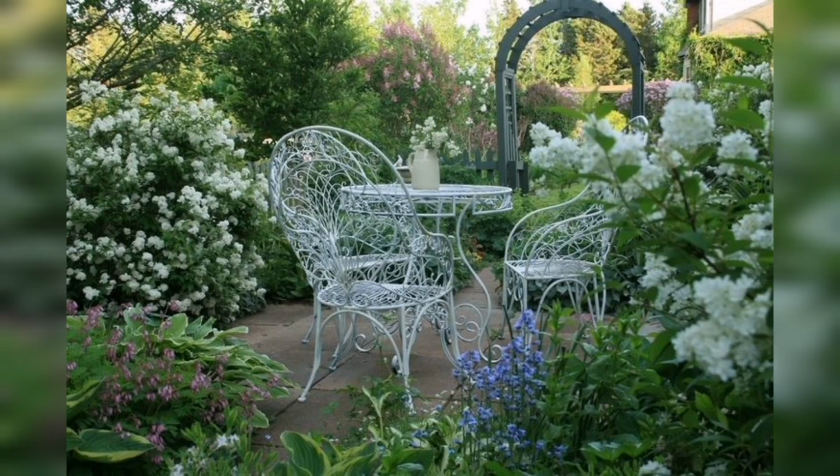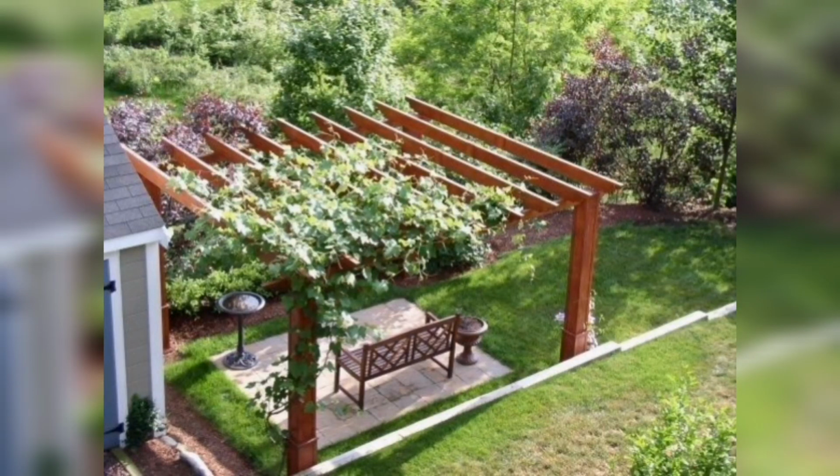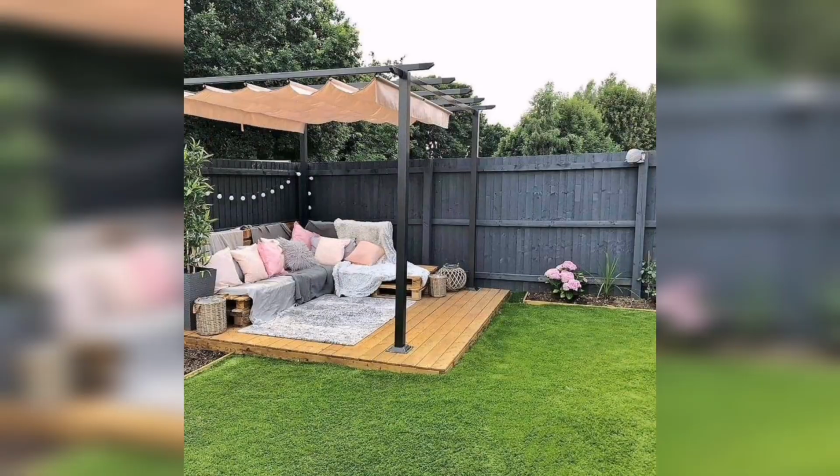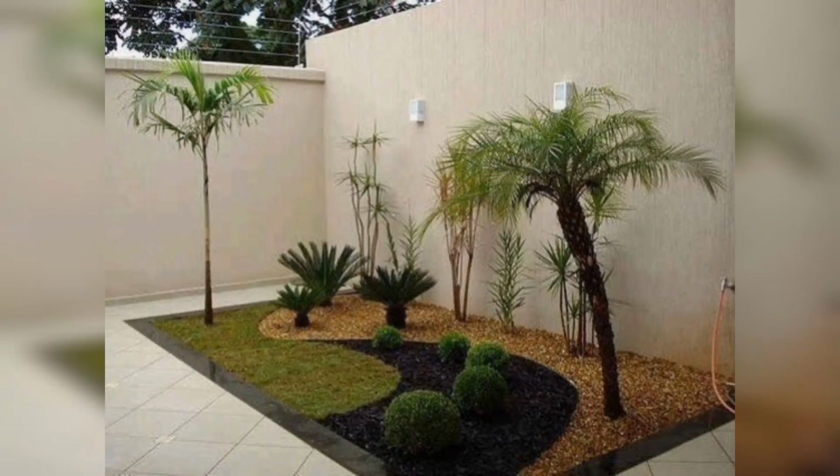Use a variety of textures. Combining plants with different leaf textures can add depth and interest to your garden. For example, you could combine spiky succulents with soft, feathery ferns.